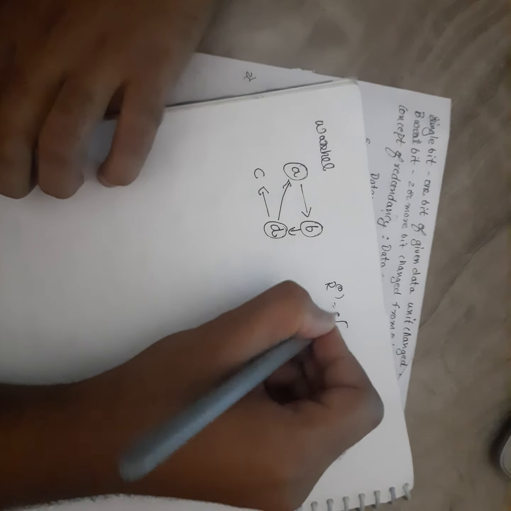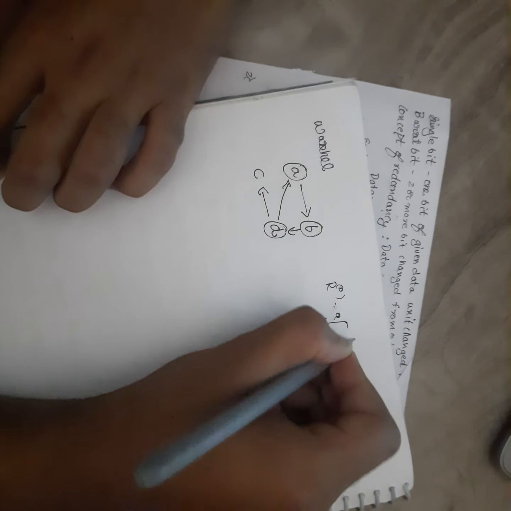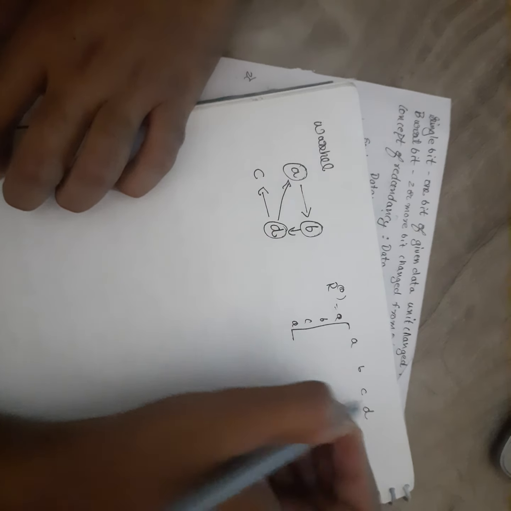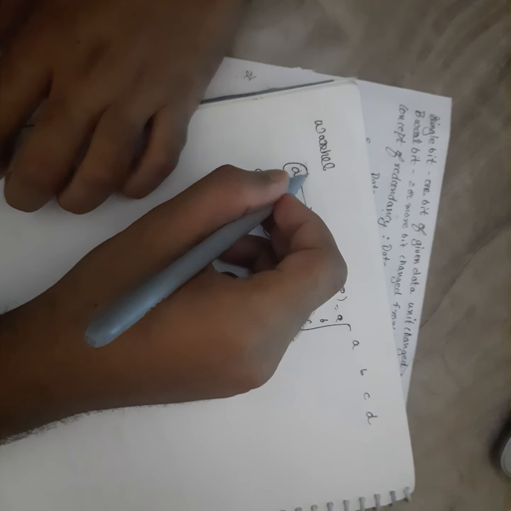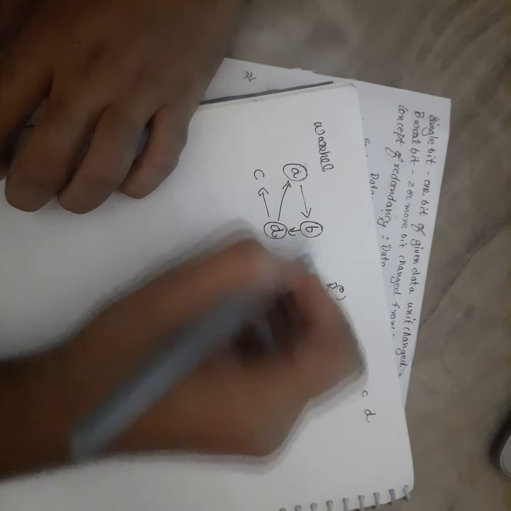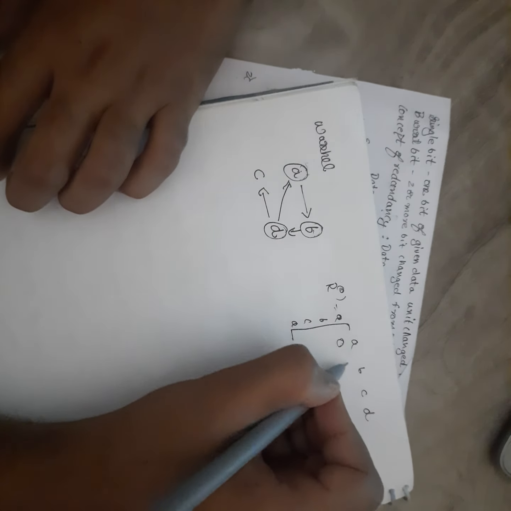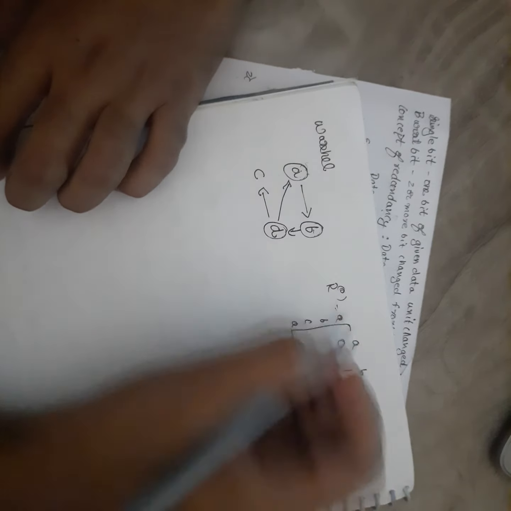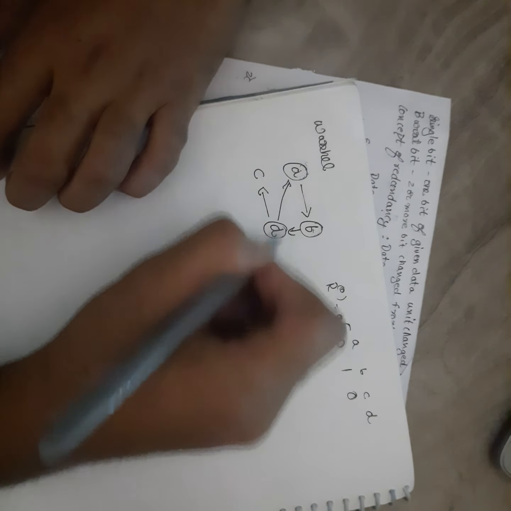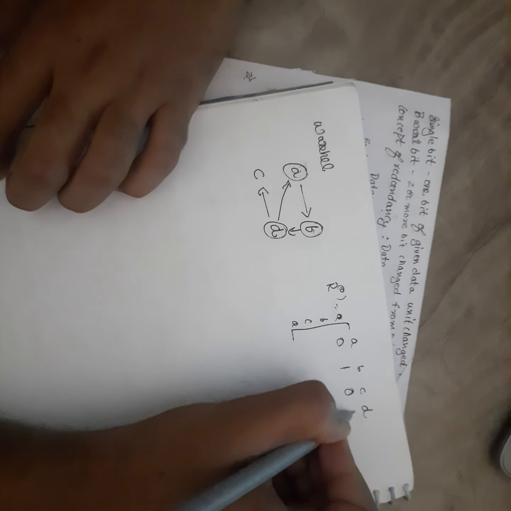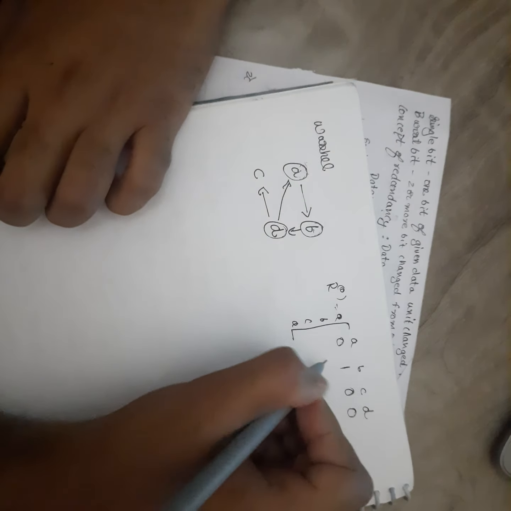Just write A B C D here and A B C D here. Now, is there any path from A to A? No, right? So 0. A to B, yes, it is there, right? Here is an arrow mark, so I'll write 1. A to C, there is no path, so write 0. A to D, there is no path, so write 0. Like that you have to write for everything.